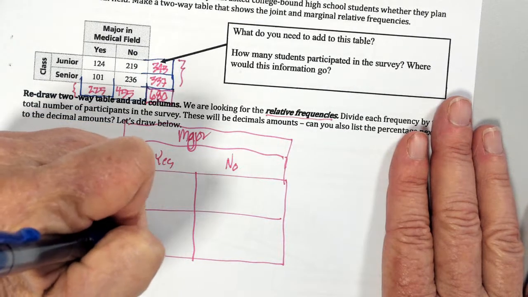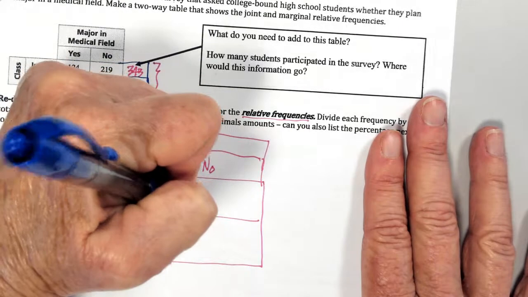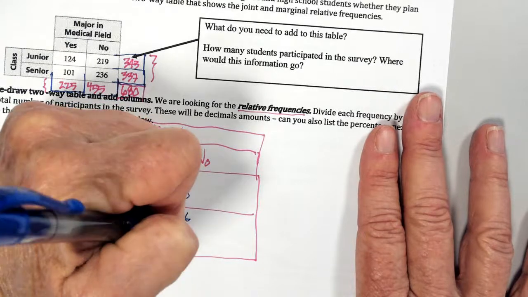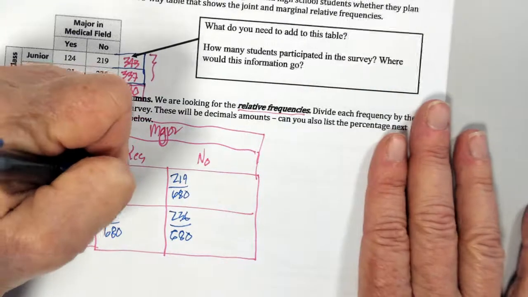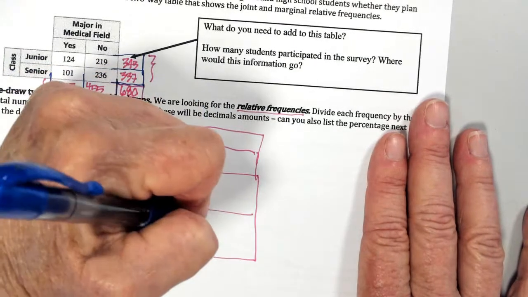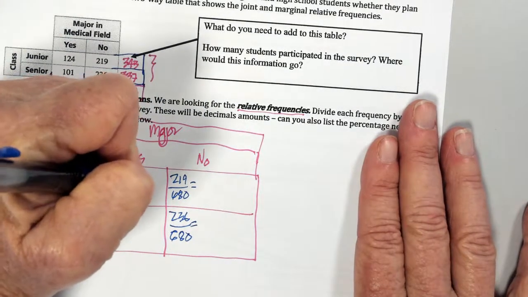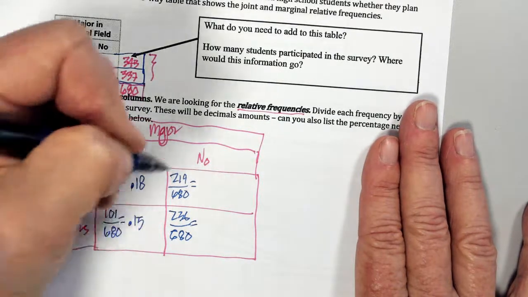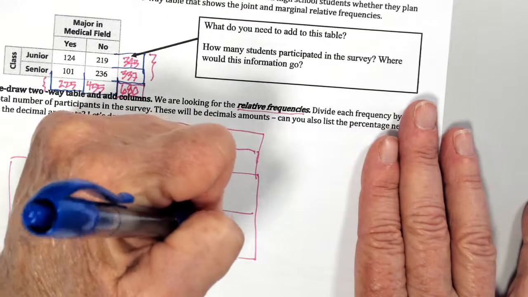So 101 over 680, 219 over 680, and 236 over 680. Now I'm going to take out my calculator and calculate the decimal amounts of each one of those. And I know that this is 0.18, this is 0.15, this is 0.32, and this is 0.35.